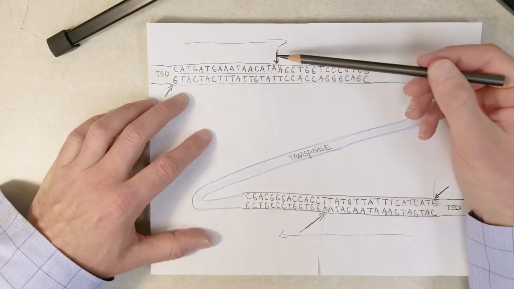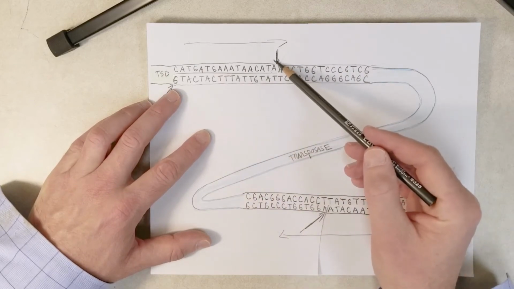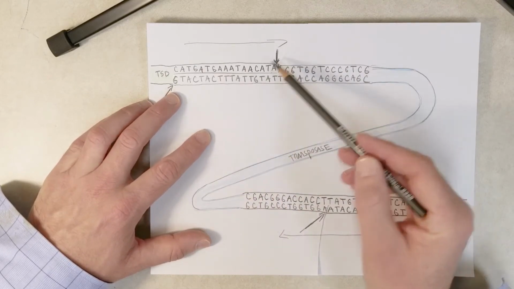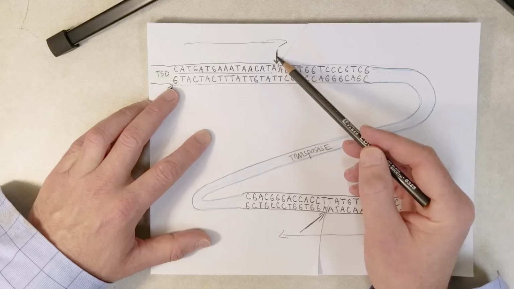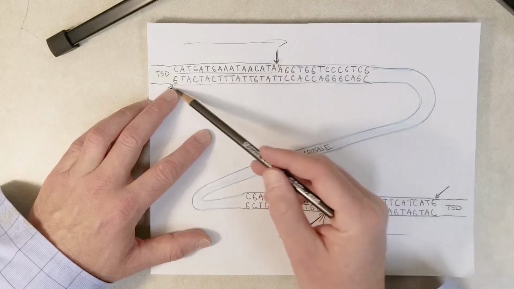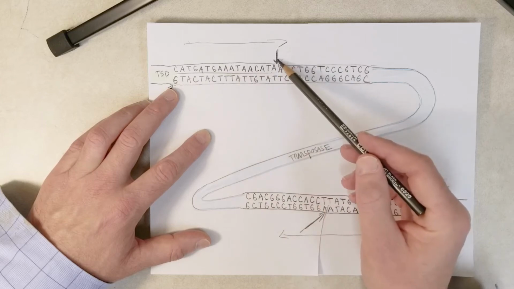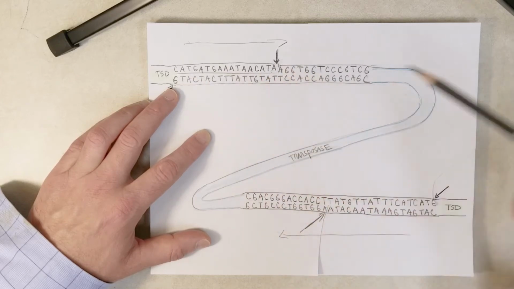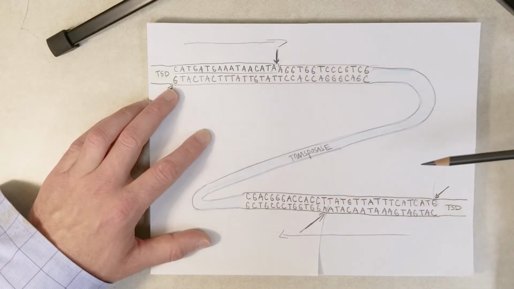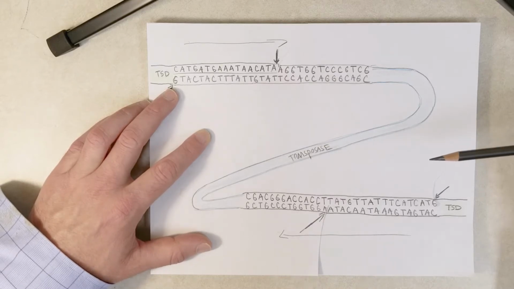So essentially what we're getting here is a staggered double strand break, right? These nicks are so close to one another that essentially we're getting a double strand break. They're just relatively far apart compared to what we're used to seeing when we're talking about double strand breaks.